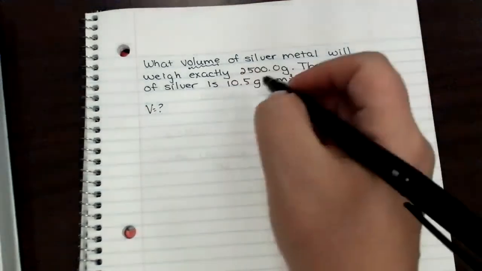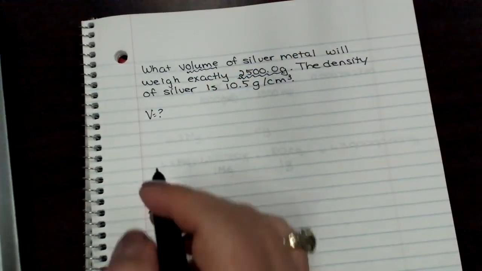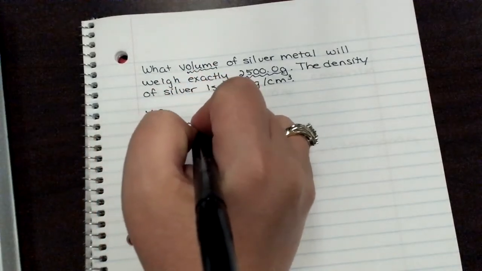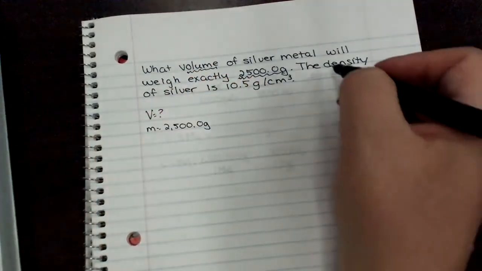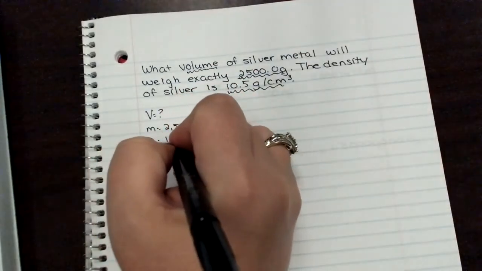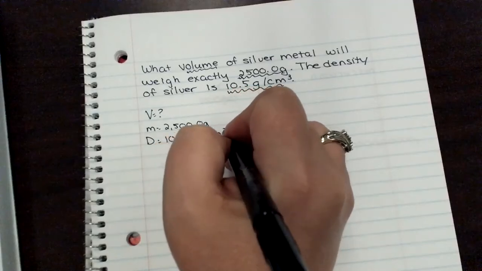And then they tell me the weight was 2,500.0 grams. So that's my mass. So I'm going to write that down. And then they tell me the density is 10.5 grams per centimeter cubed.